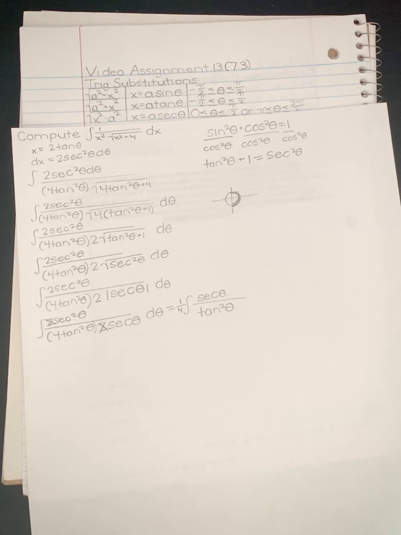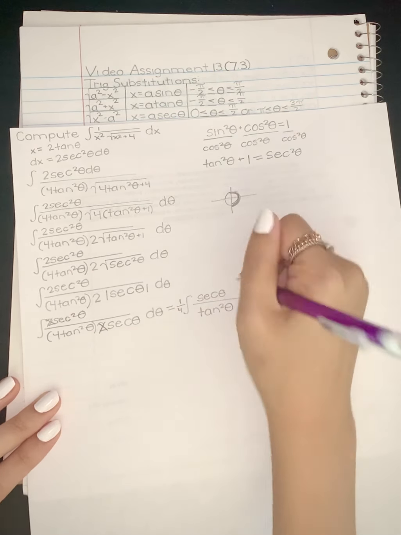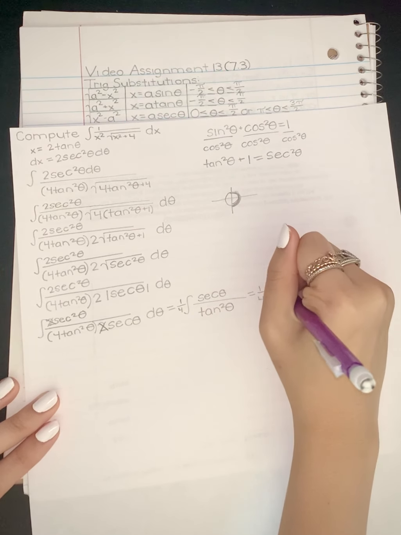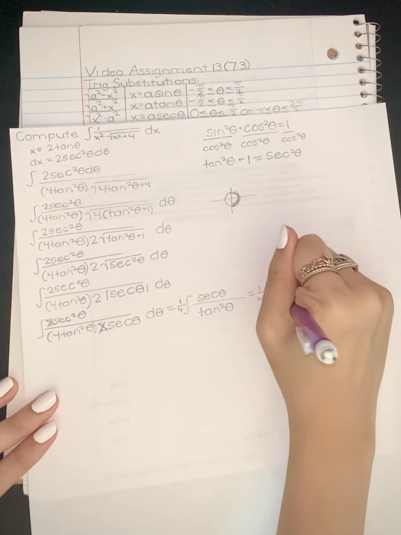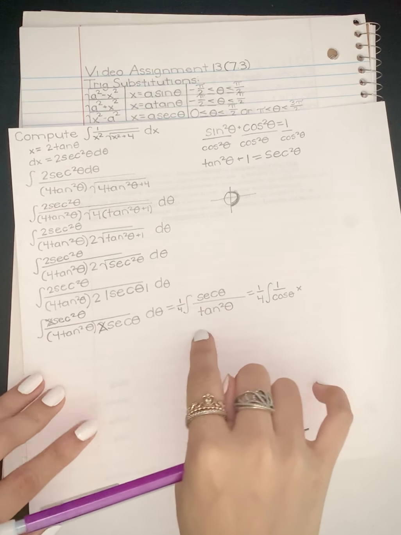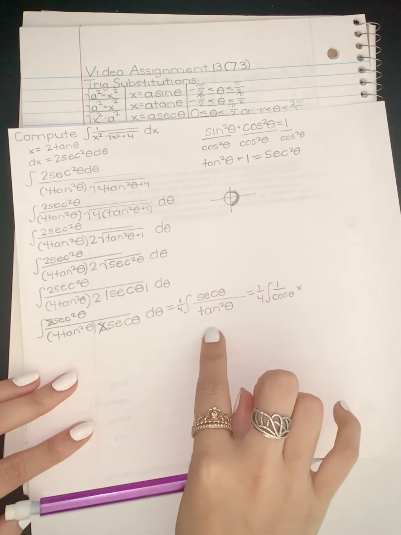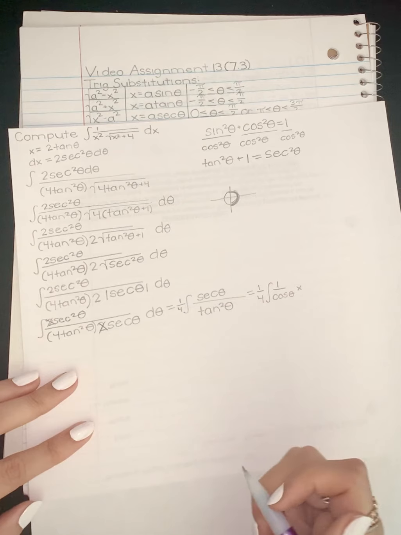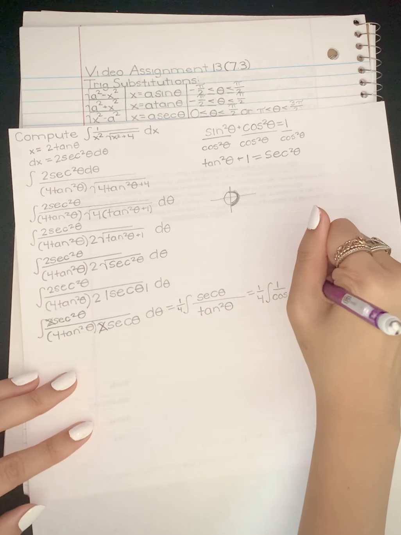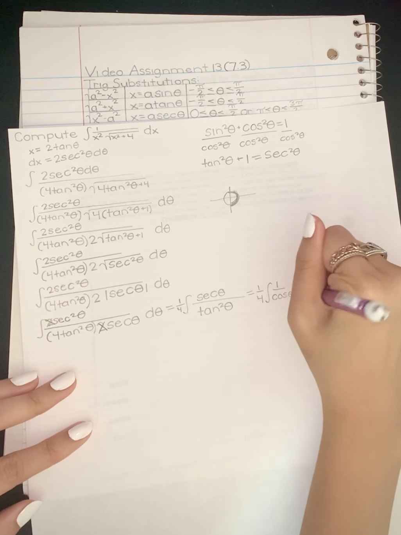If I were to rewrite this, I would keep the 1/4 out here, and then secant theta is also the same thing as 1 over cosine theta, like I've said before. Instead of dividing by tangent squared theta, because tangent squared theta is also the same thing as sine squared theta over cosine squared theta, I'm going to multiply by the reciprocal just to make it easier. And when you do this, you should get cosine squared theta all over sine squared theta.